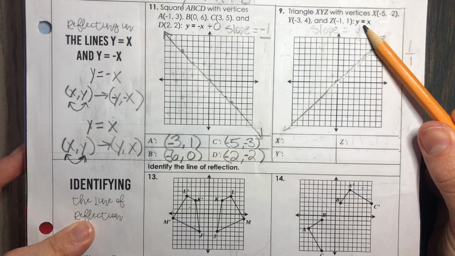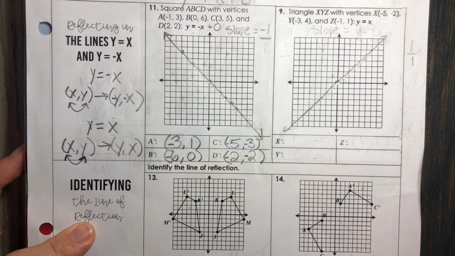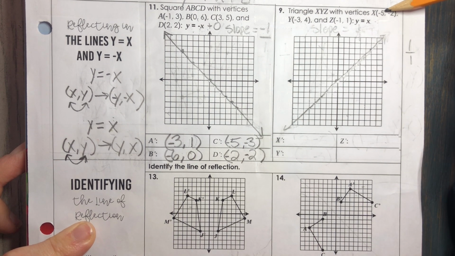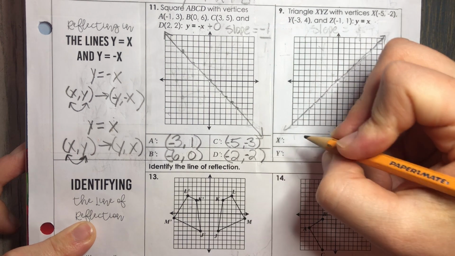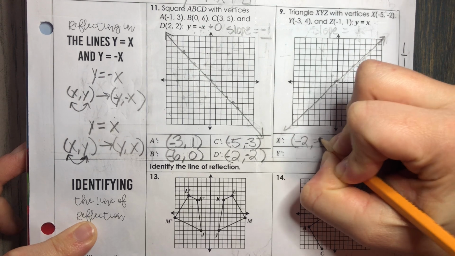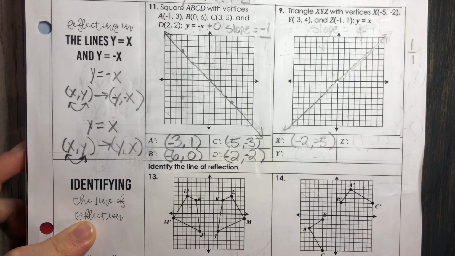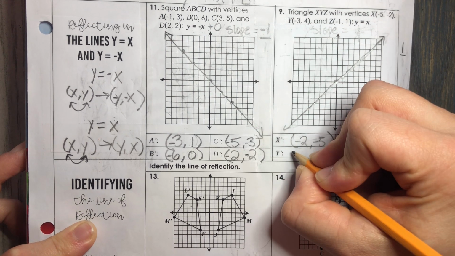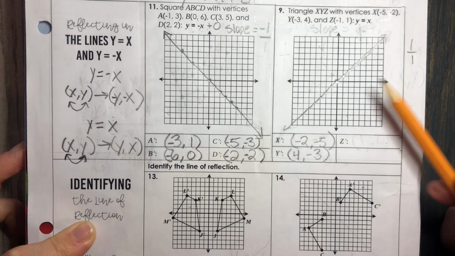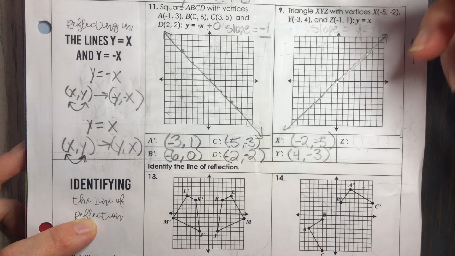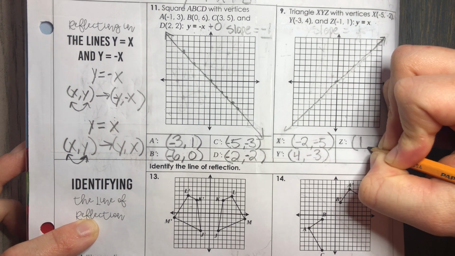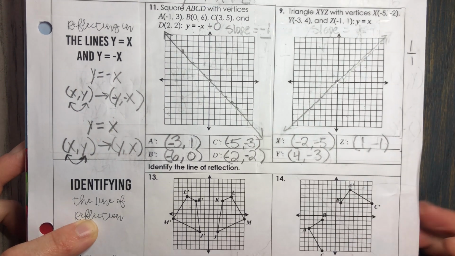Now the positive line, it's a little bit easier because all you have to do is switch the number spots and keep them exactly how they are in terms of their sign. So if we're starting with X, which is -5, -2, then after it's reflected, it would just be -2, -5. Okay, Y was -3, 4. Now it's 4, -3 after it's reflected across this line right here. And the last one is Z. Z was negative 1, 1 before the reflection. Now it's 1, negative 1.